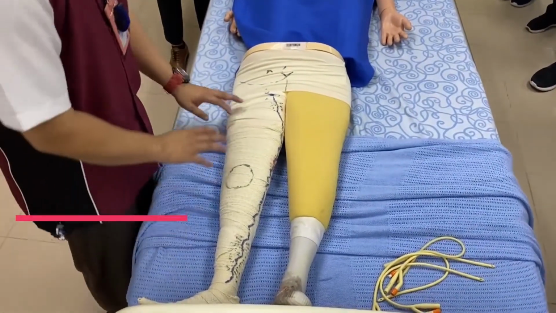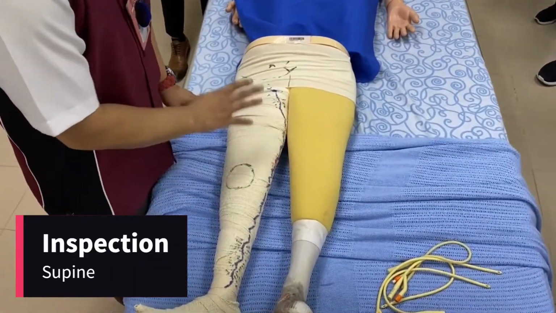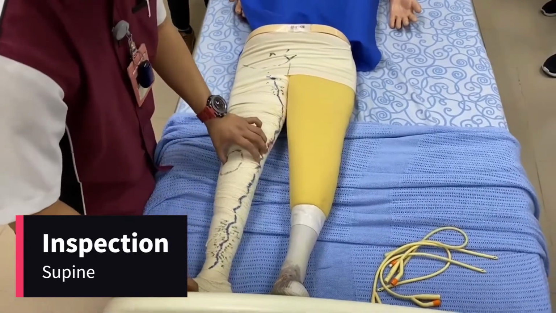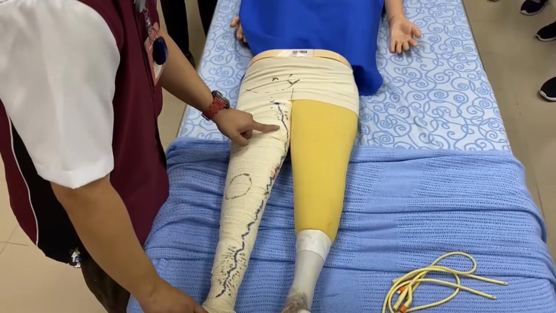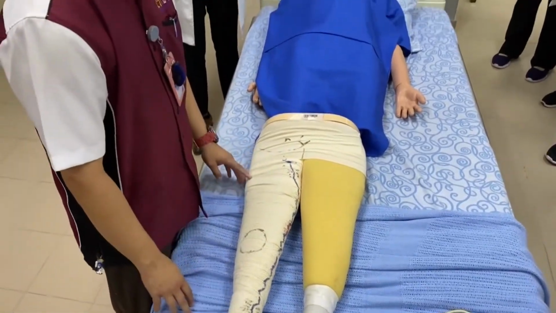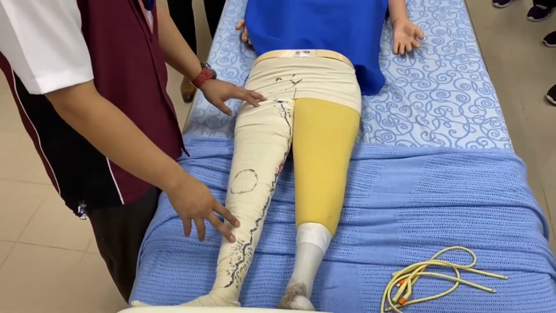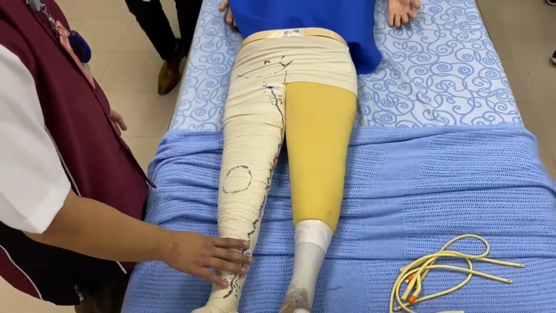Okay. As I can see from supine position, there is a tortuosity of the vein on the medial aspect of the lower limb. So I think this patient has a varicose vein on the long saphenous system. So I would like to stand the patient for proper examination.